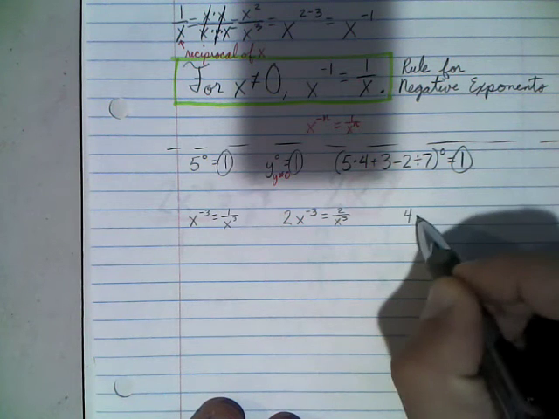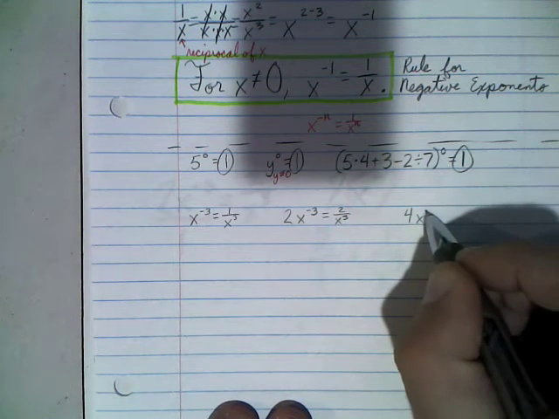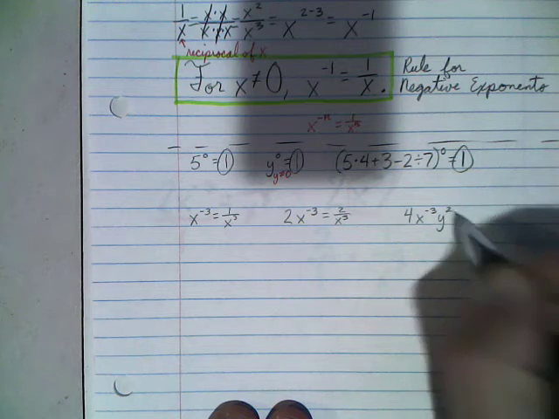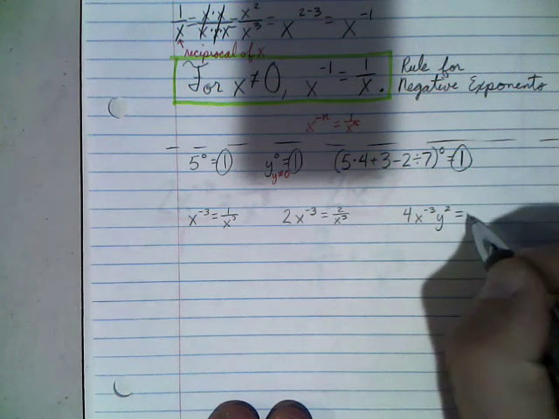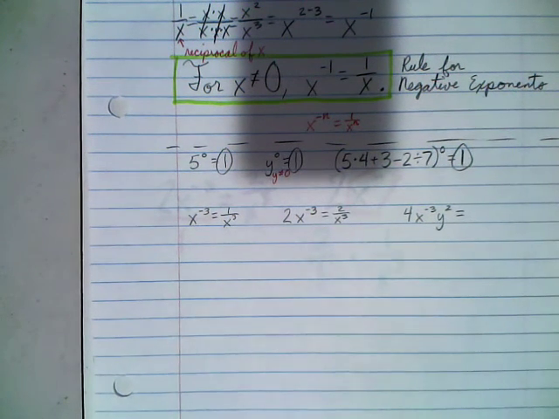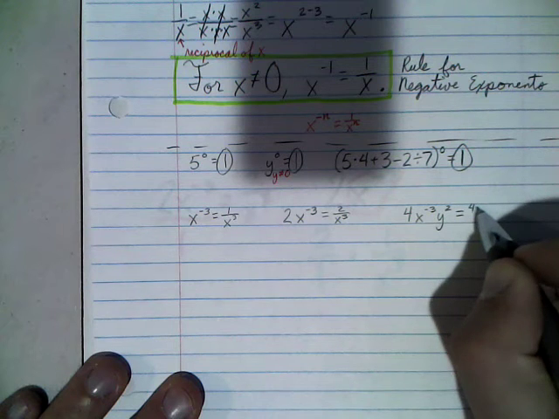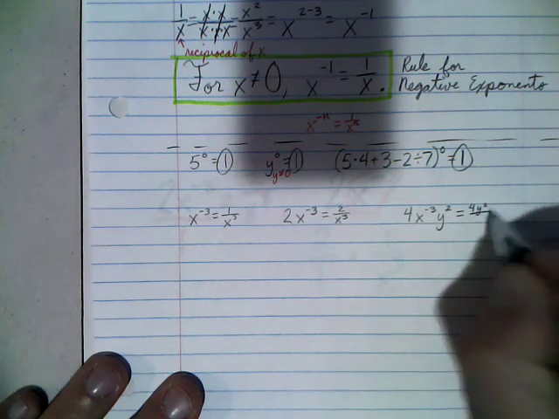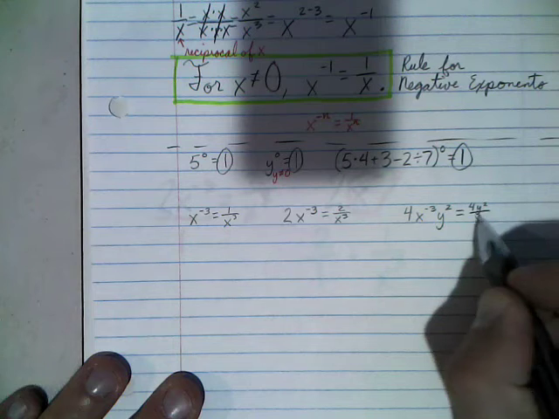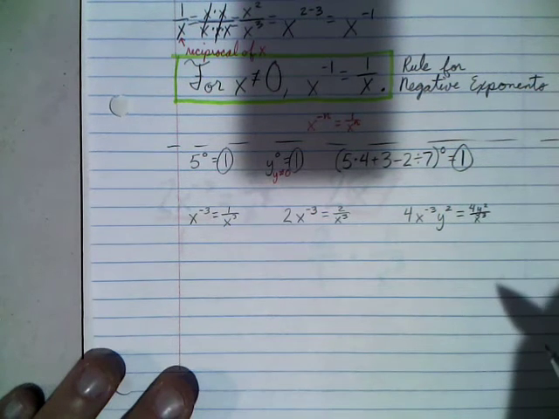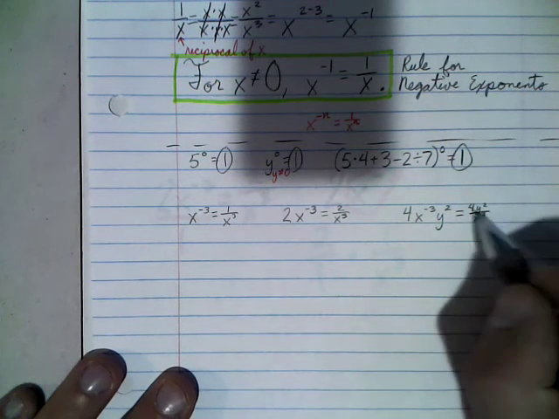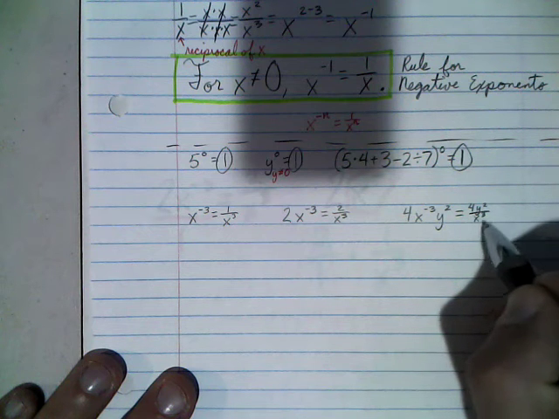So let's say we had 4x to the negative third power again, y squared. So the negative third power is only affecting x. So if we imagine this is already being over 1, then the 4 and the y squared, they don't have negative exponents, they're going to stay on top. So 4y squared stays on top, and then the x cubed will flip to the bottom and become positive. So 4y squared over x cubed.